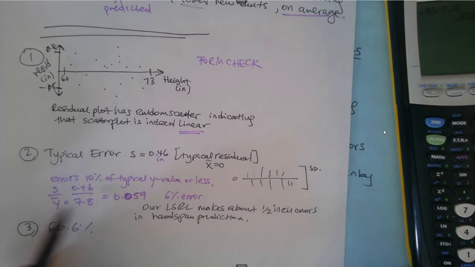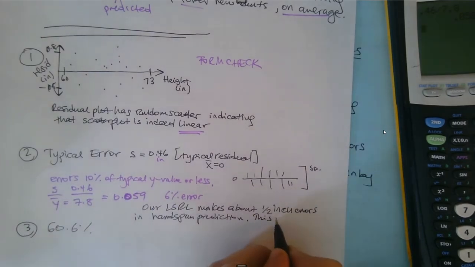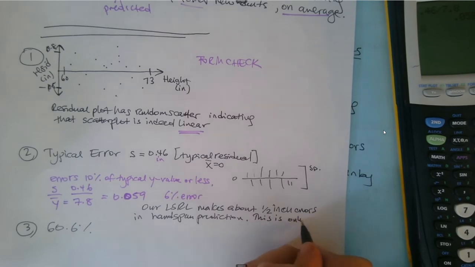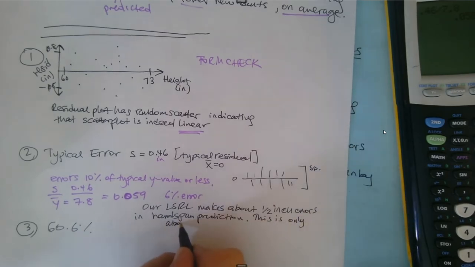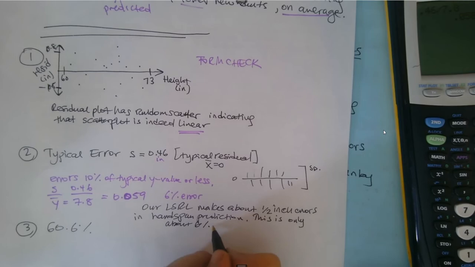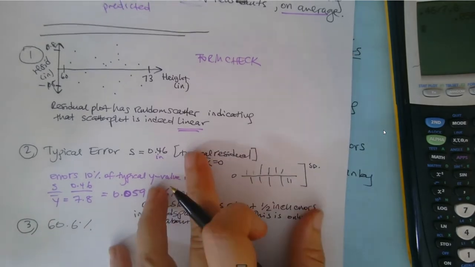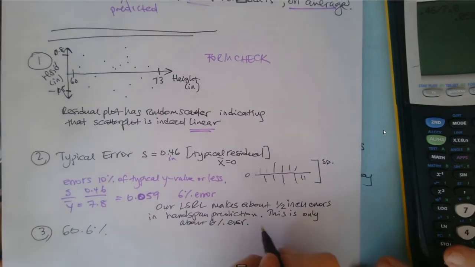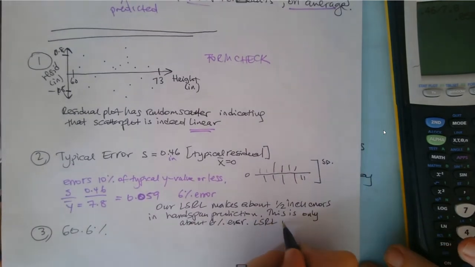And then we looked at typical handspans and noticed what percent that was. This is only about 6% error. It's less than 10%, which means that that's a pretty great prediction and that I'm happy to use it, right? So the least square regression line is useful. Recommend use, right?